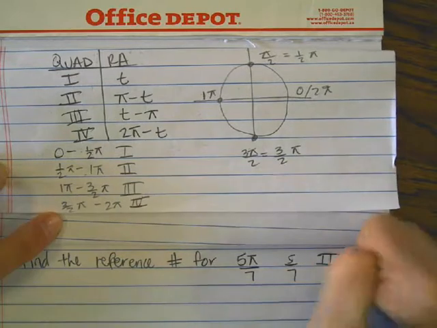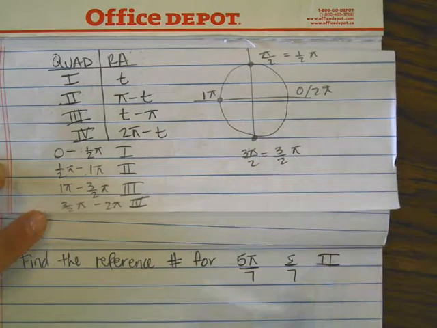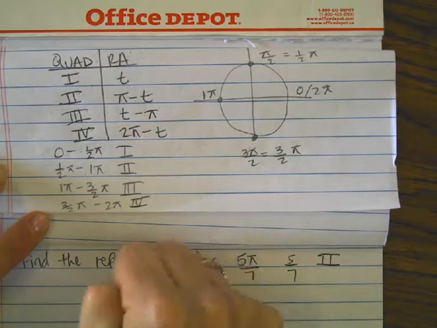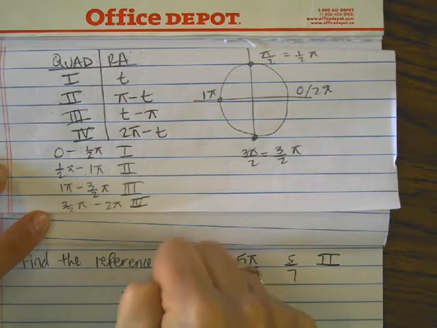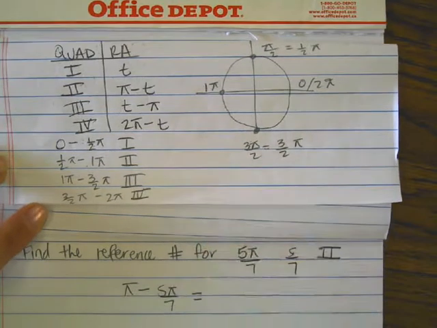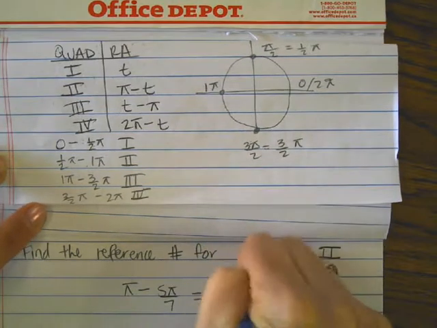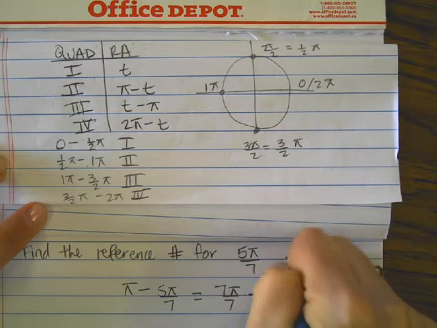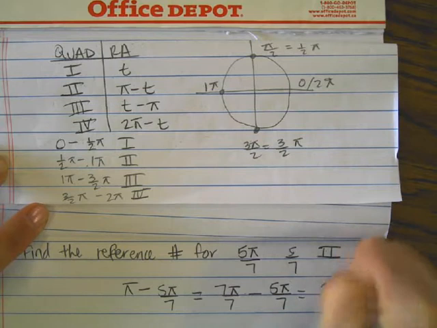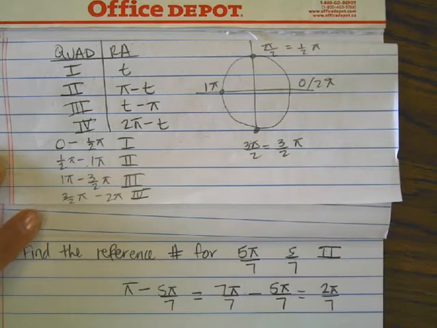So now I know I'm in quadrant 2, so I'm going to look back here and I'm going to say, quadrant 2 says pi minus t, so I'm going to say pi minus 5 pi over 7. That's going to give me 7 pi over 7 minus 5 pi over 7, which is what? 2 pi over 7. That's how you find the reference number.